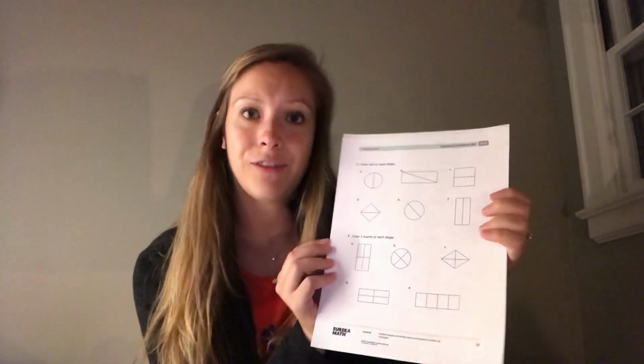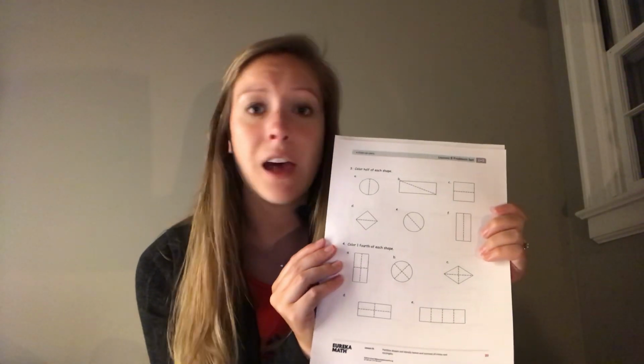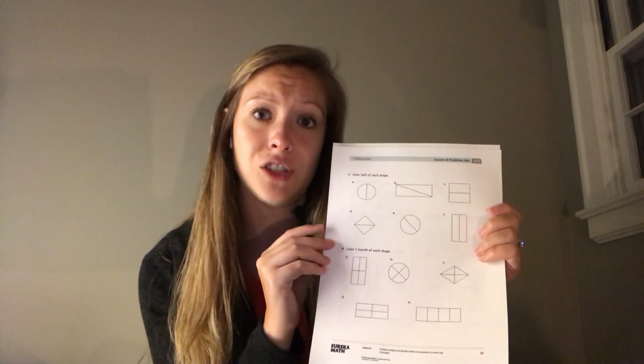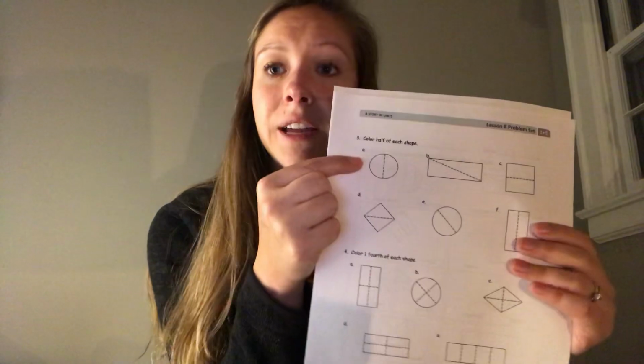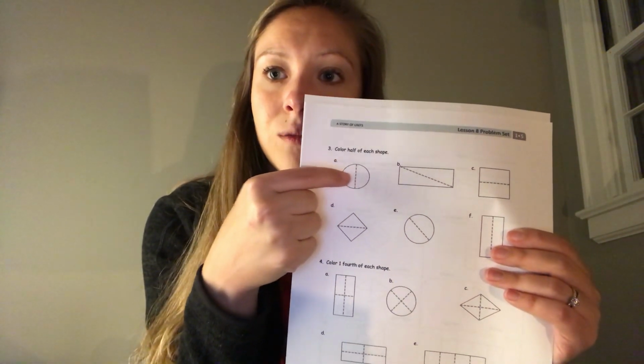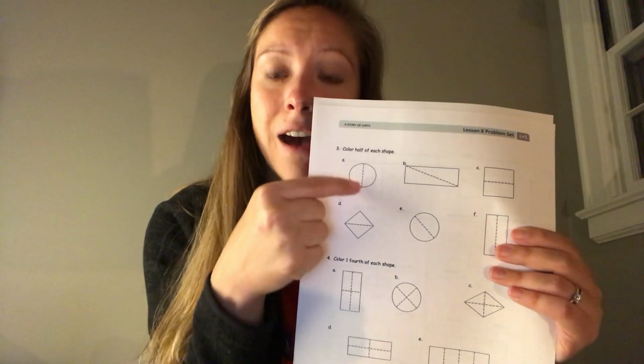Okay. Number 3 says color half of each shape. On number 3, you're not going to color the whole shape, you're just going to color 1/2 of each shape. So for letter A, if you're coloring half of this shape, I would just color one side, one of the pieces, because that's half of the shape.